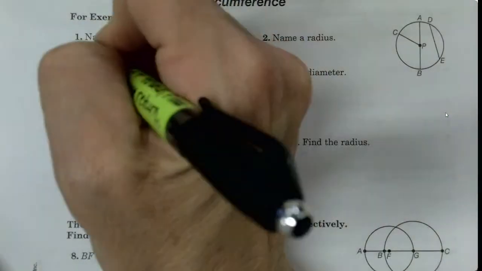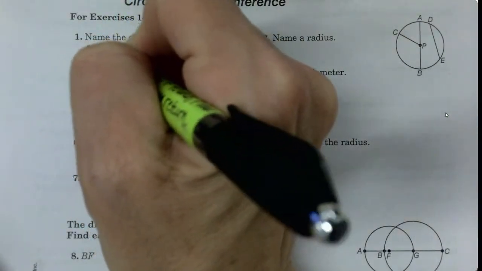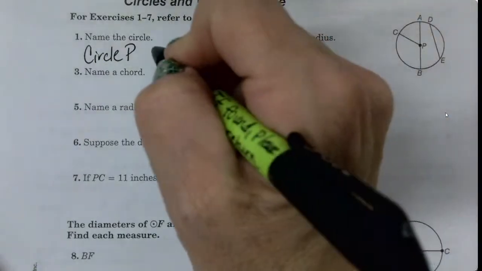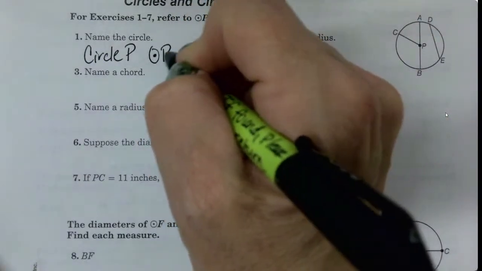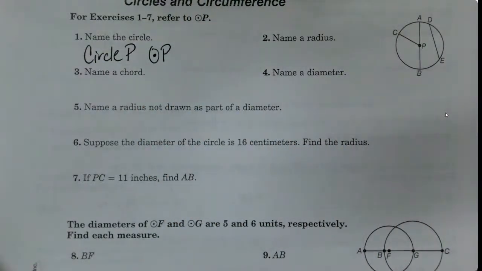So now I always write out the word circle, but you can also use this symbol. I don't like that symbol either. It bothers me. I bet it bothers you for the same reason. What does it look like? But anyway, I just always write the word circle P. You cannot put just a P because that's a point. You have to put something to indicate it's a circle.